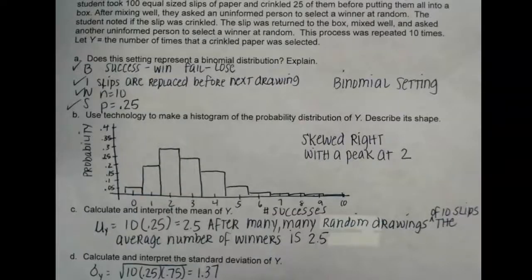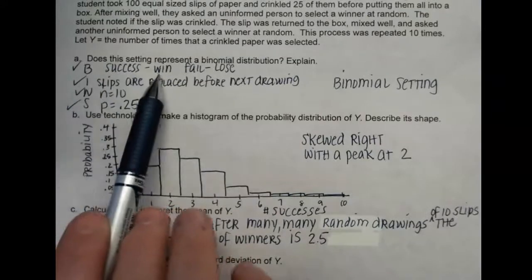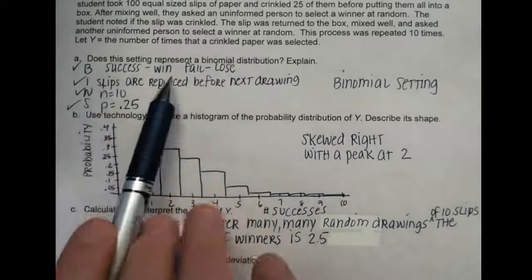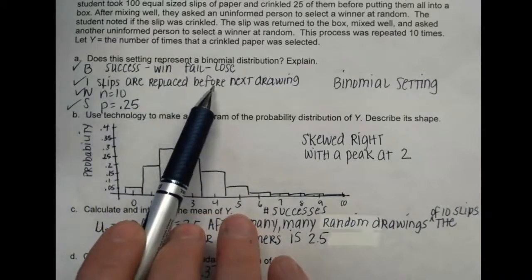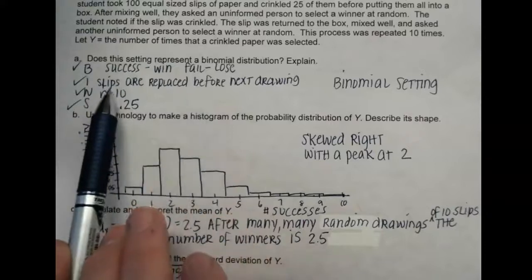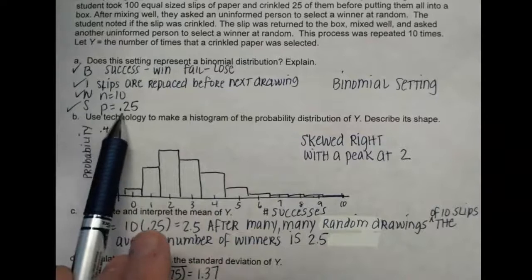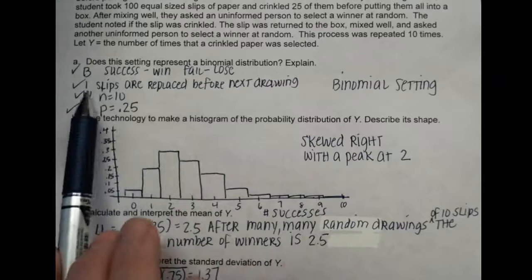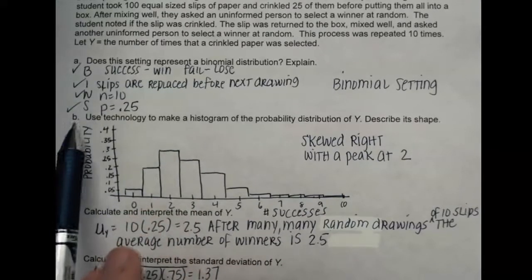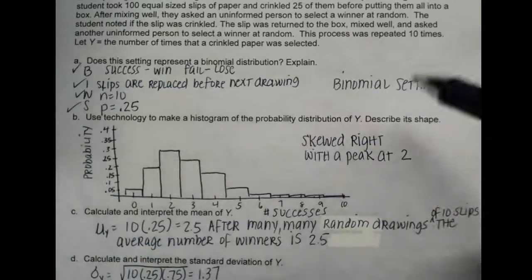All right, let's take a look at part A. I've got my bins here. Success is a win, fail is a lose, so we're binary. Independent, the slips of paper are replaced before the next drawing, so the probabilities are not changing, so it's independent. There's a set number of trials of 10, and it's got the same probability of success each time because we're replacing the paper. Okay, remember how I said previously that your independent and your same probabilities are related to each other. So you have a probability of 0.25, so we have a binomial setting here.